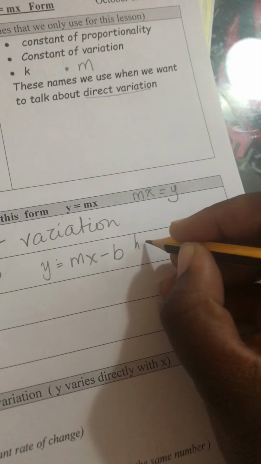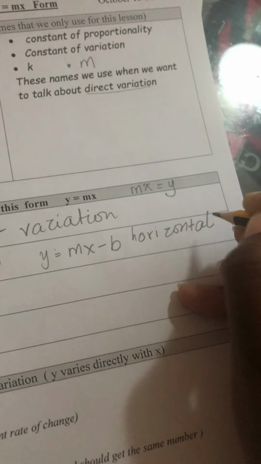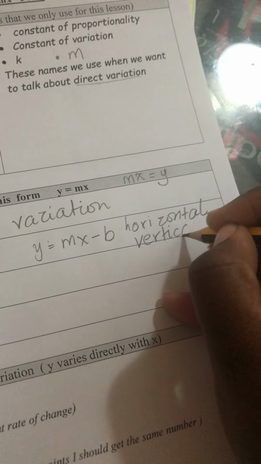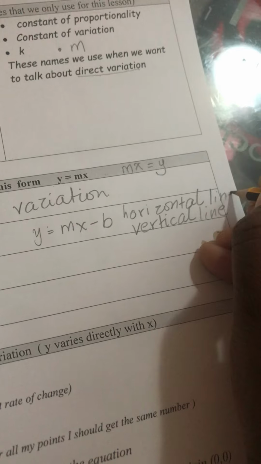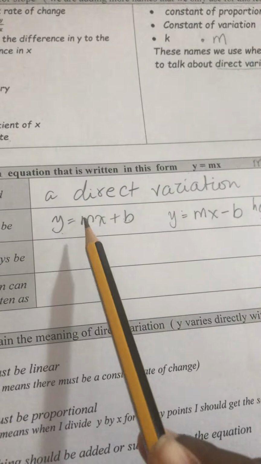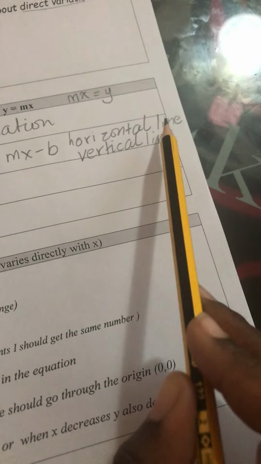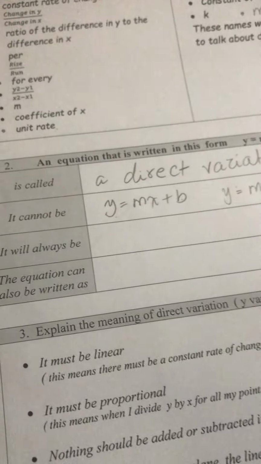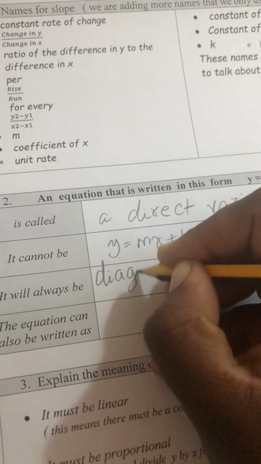This line will never be horizontal. It can also not be a vertical line. You also cannot use a horizontal line or a vertical line. It will always be a diagonal line.